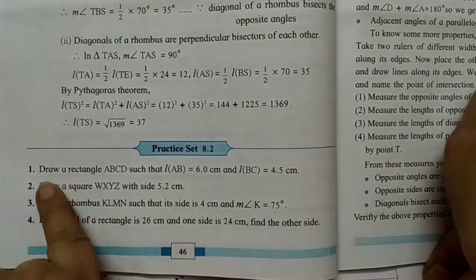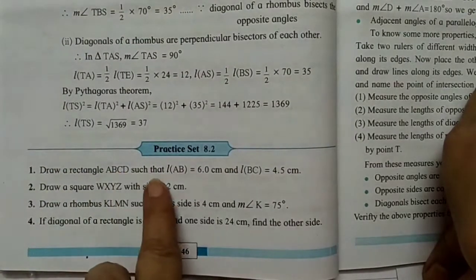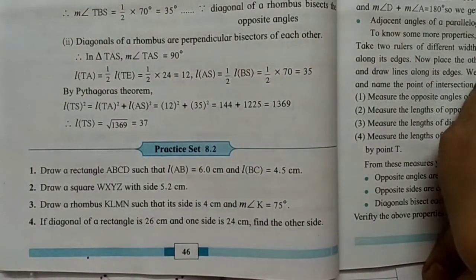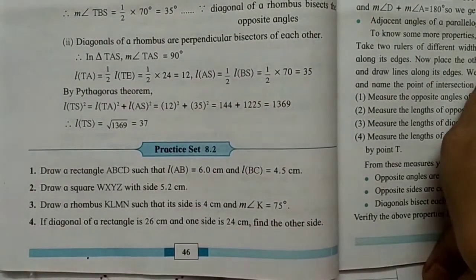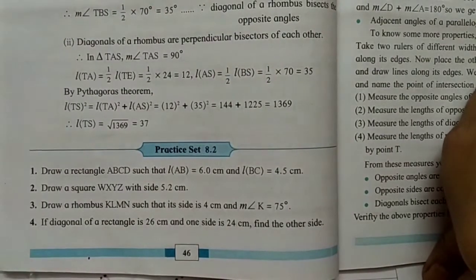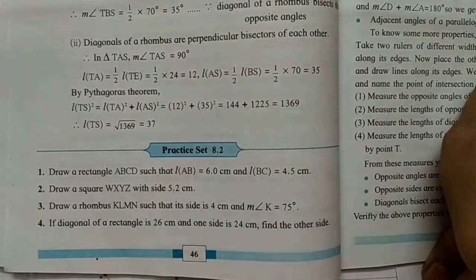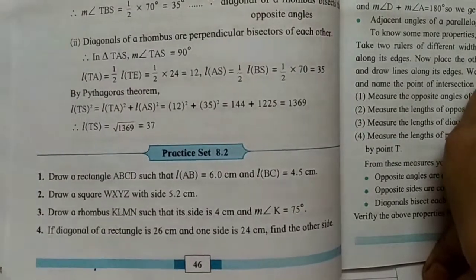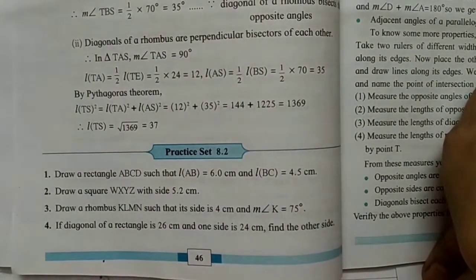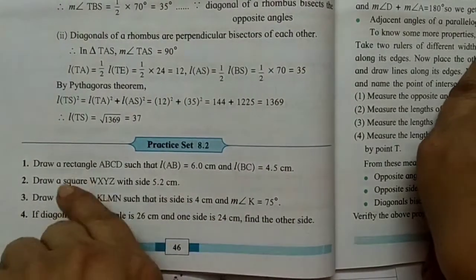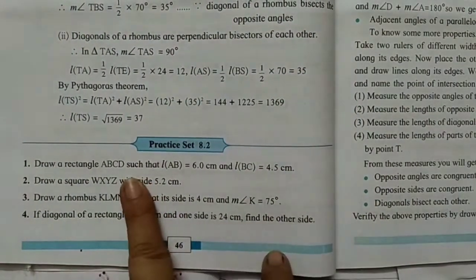So the first one is: draw a rectangle ABCD such that length AB is 6 centimeter and length BC is 4.5 centimeter. Now whenever a construction is to be done, it is not to be done only with the help of a scale. We have to use the other instruments in the compass box too, like the rounder and protractor. So we will draw this rectangle ABCD.